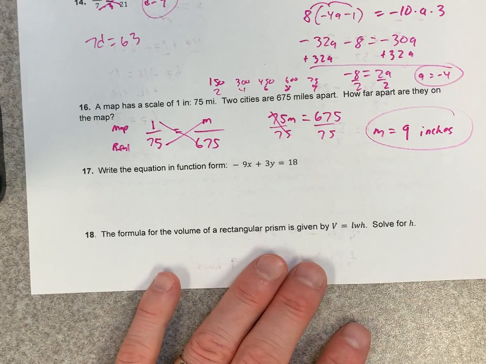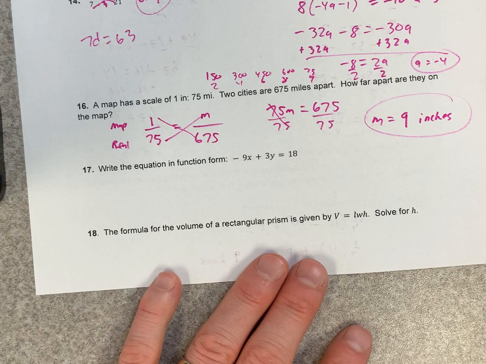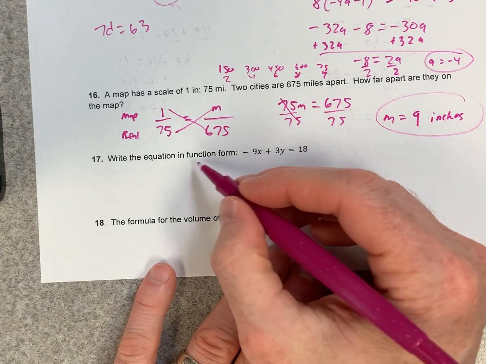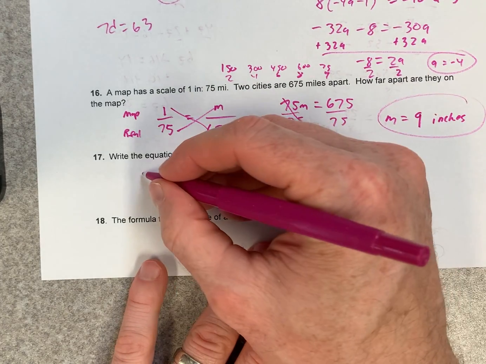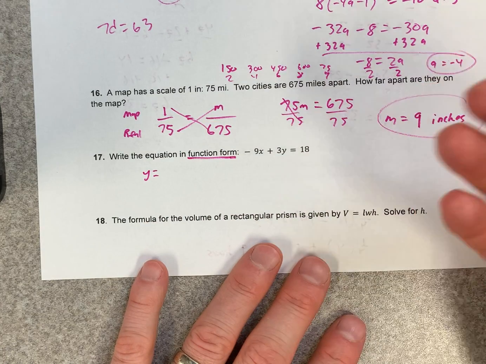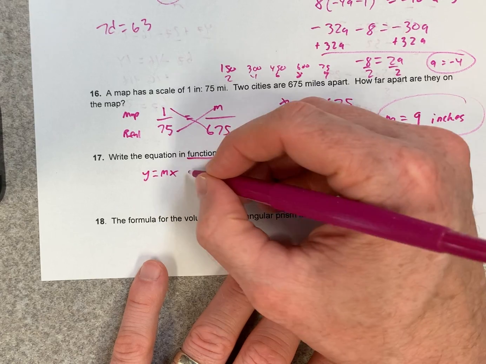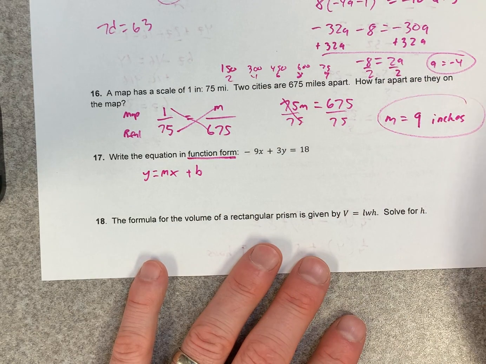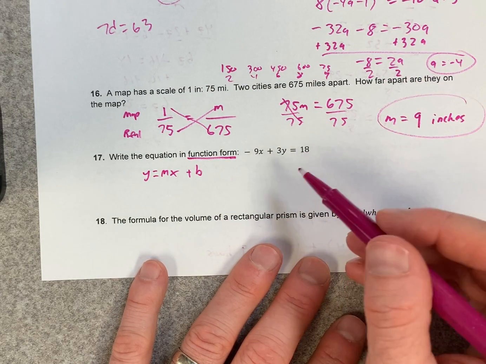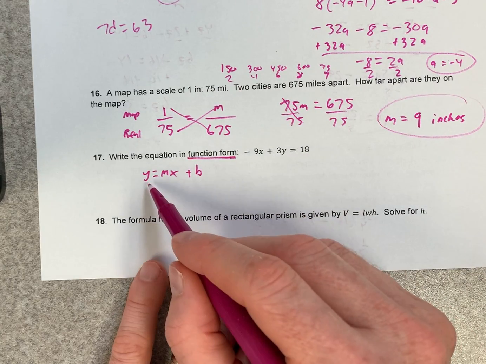Okay. All right, write the equation in function form. Hopefully you remember what that means. We need y by itself. And again, soon, we introduced this last year. I'd love it for you to just start doing it now, putting it into y equals mx plus b form. Okay? I'm not going to be picky on that. Just y's got to be by itself.